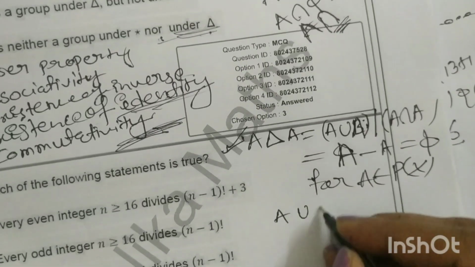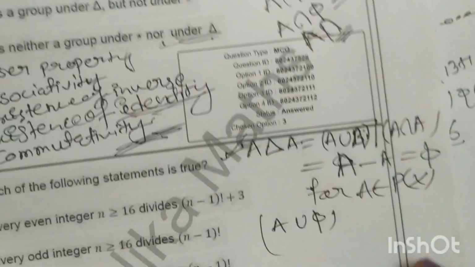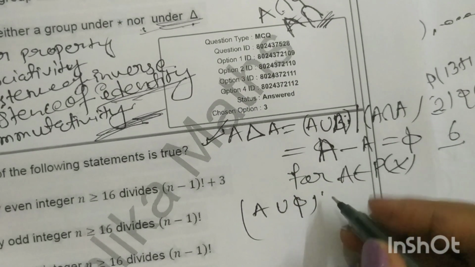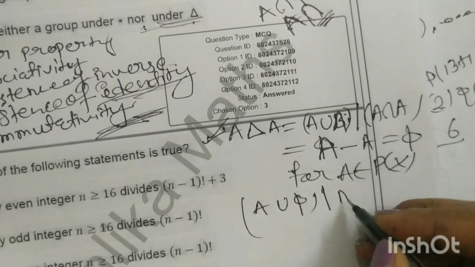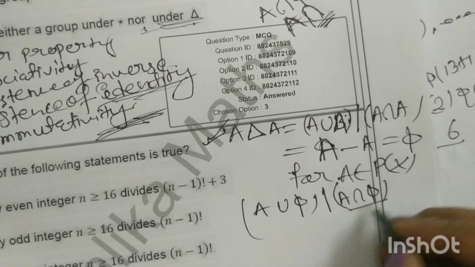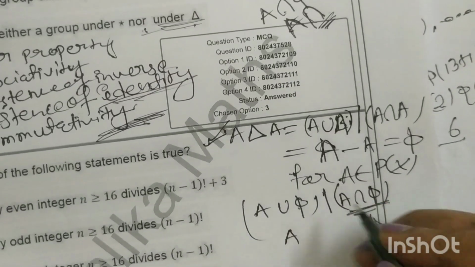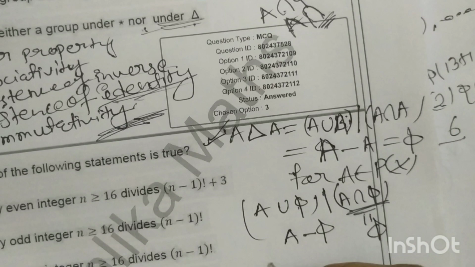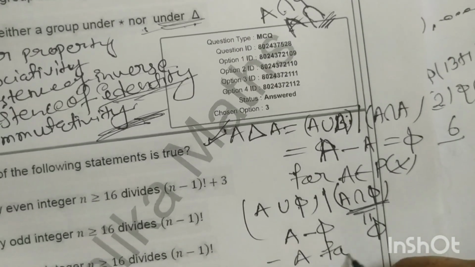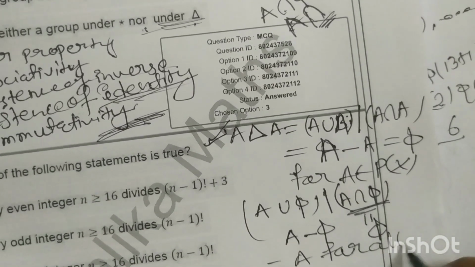A union phi minus A minus A intersection phi. So A intersection phi is again phi, right? And it is A, because A union phi is equal to A. Now you will remove phi in there, no effect. So it is true for all A in P of X.